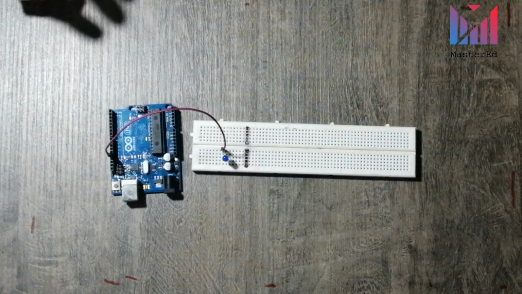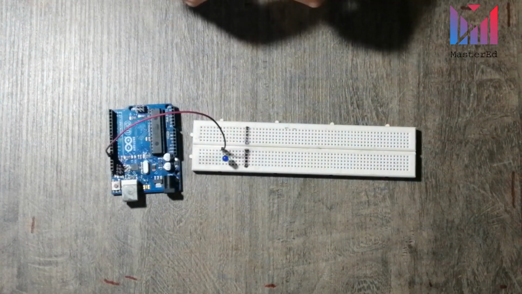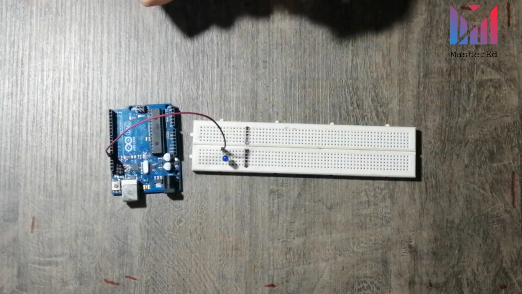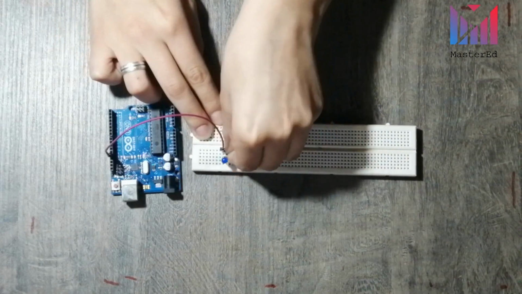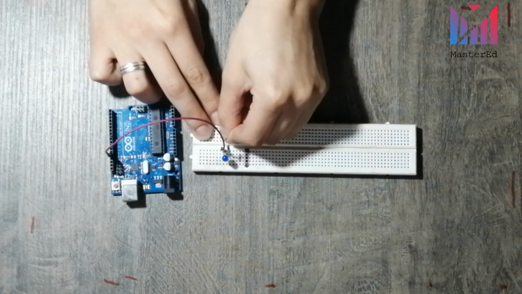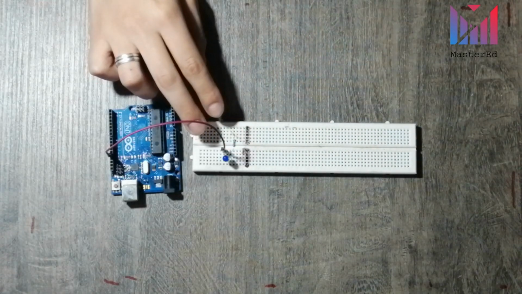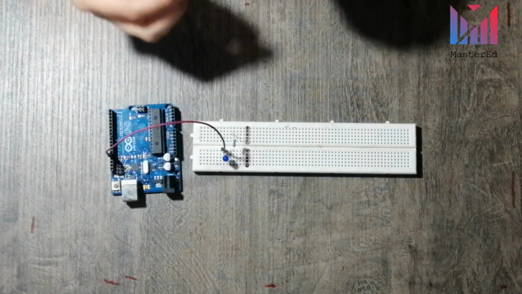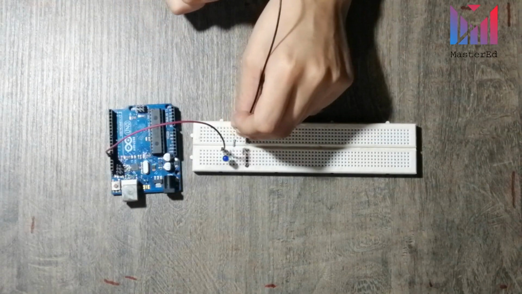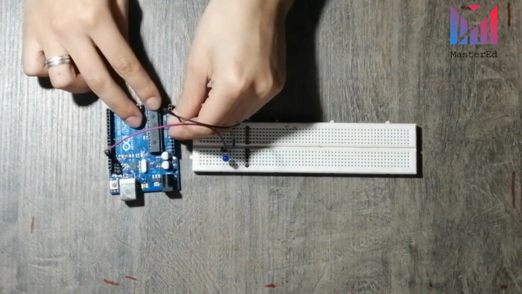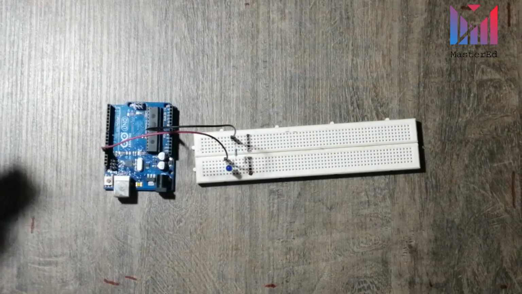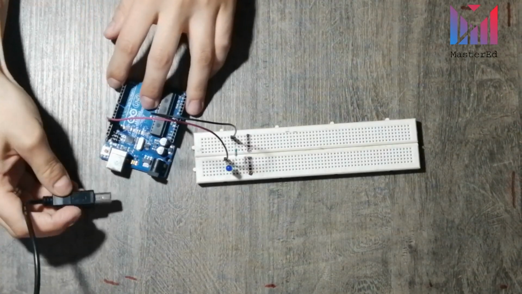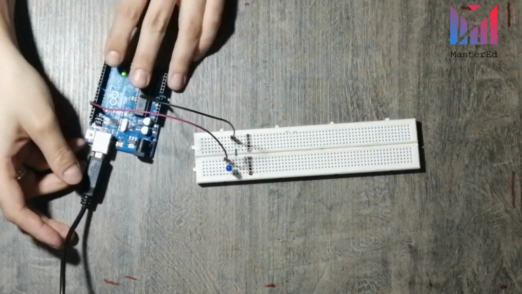Then we should connect the 220 ohm resistor to the LED, like this. And then we have to use another wire to connect the resistor to the GND, so the circuit is functional. Then we have to plug in the Arduino and upload the code.